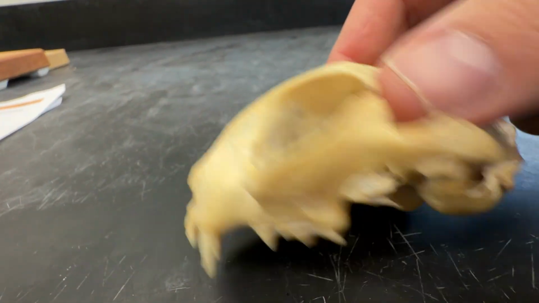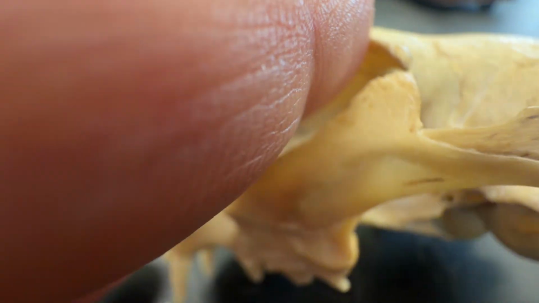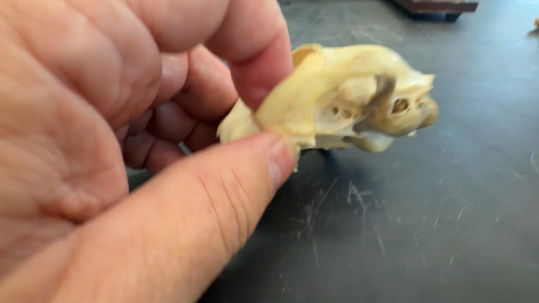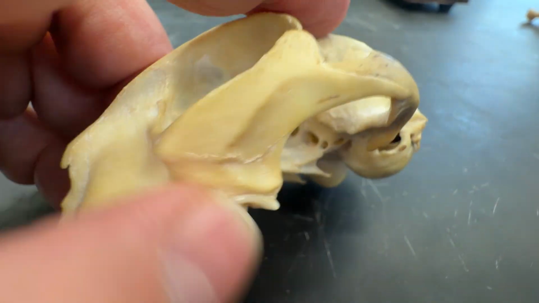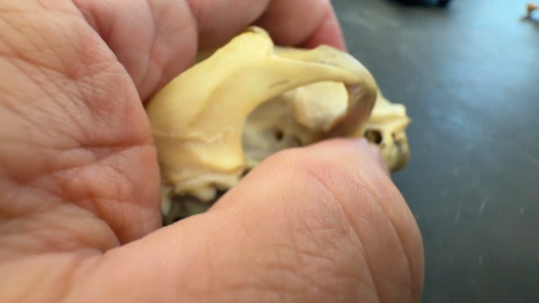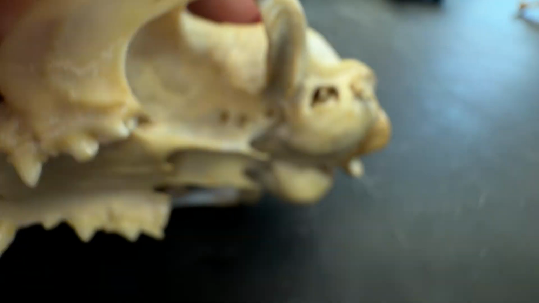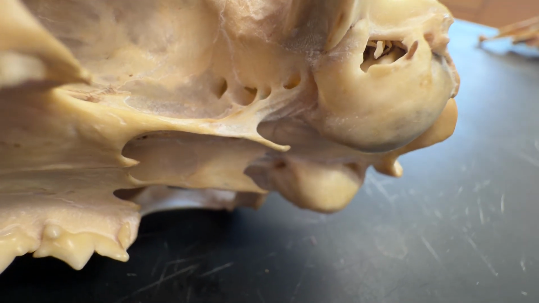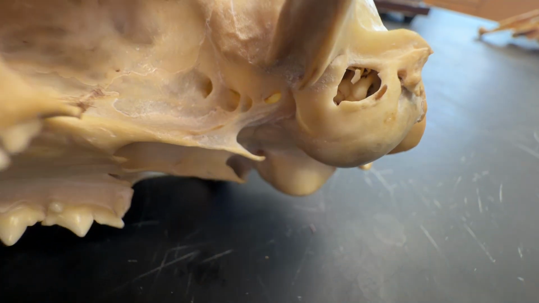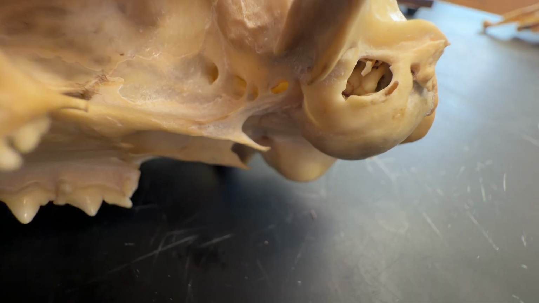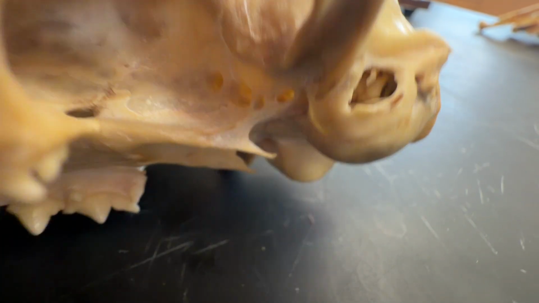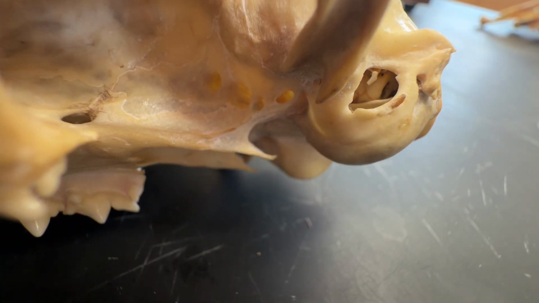The external auditory meatus, that's that hole right there, right above what's known as the tympanic bulla. The bulla is that bump right below that opening. And inside the opening would be the ear ossicles, and I think you can actually see a couple of them sitting there still.